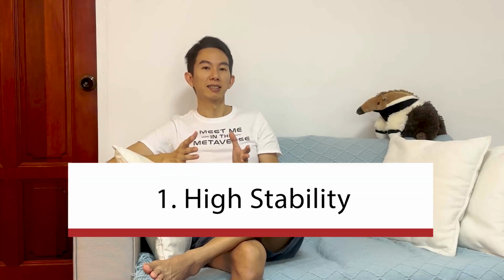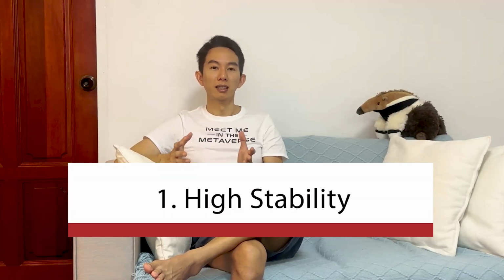Number 1. High stability. Tether is a highly stable coin, so you know what you're getting in terms of value. It doesn't fluctuate much and can be used for a variety of purposes, including as an investment, a store of value, or simply as a means to pay for goods and services online. This makes it a go-to choice for those who want to protect their wealth from market volatility while still having access to the benefits of blockchain technology.